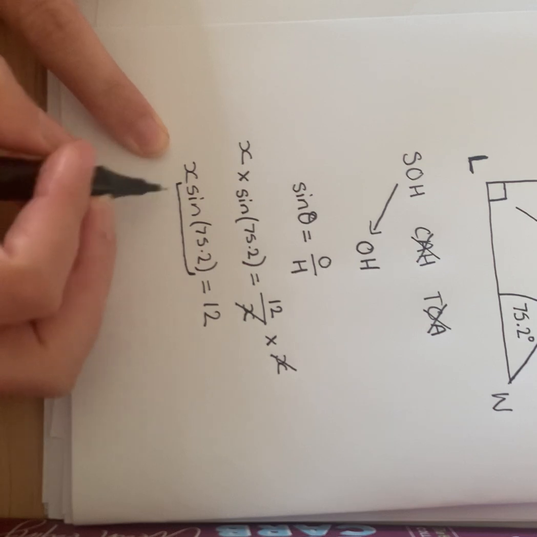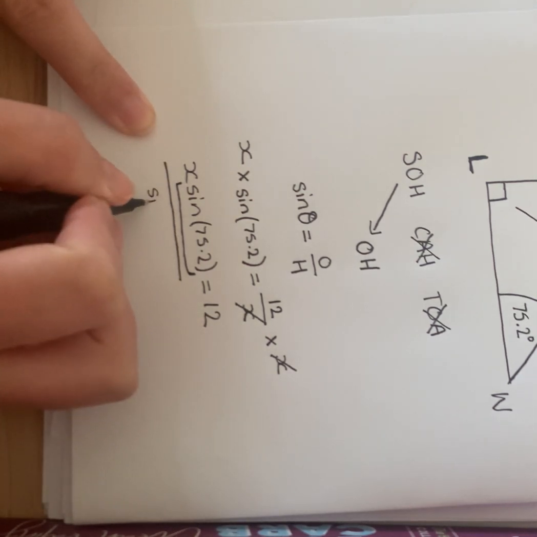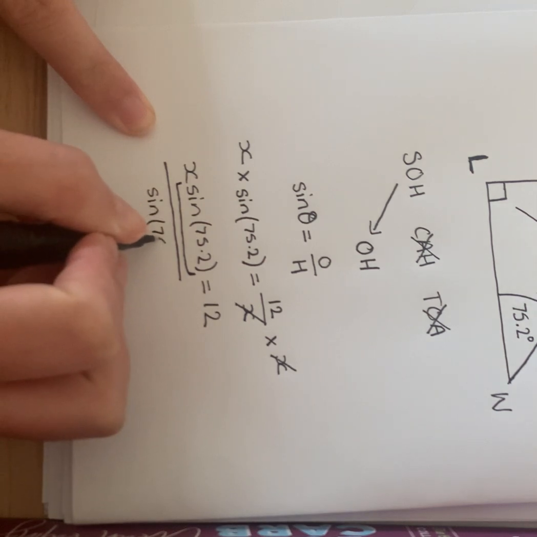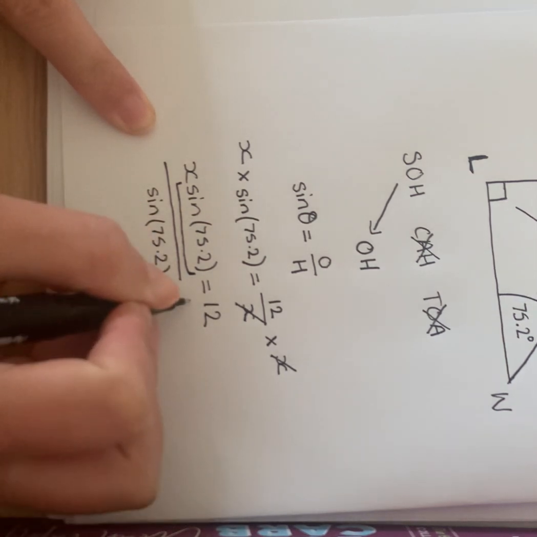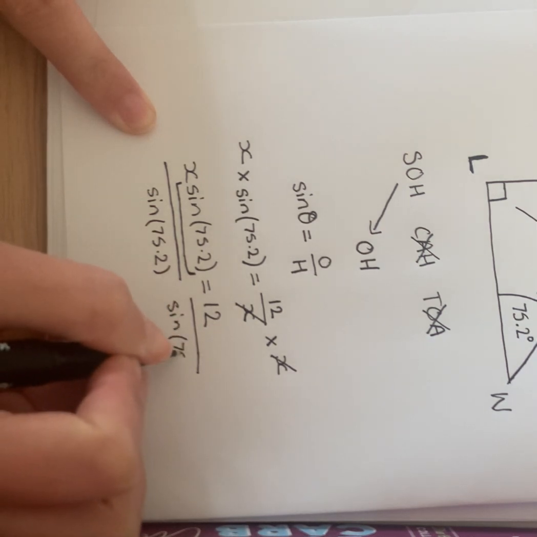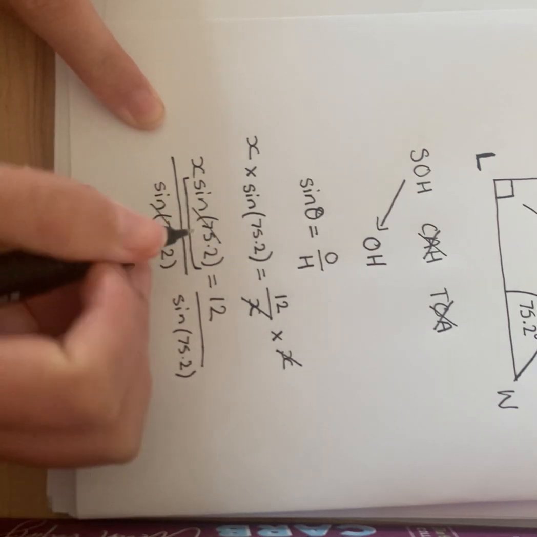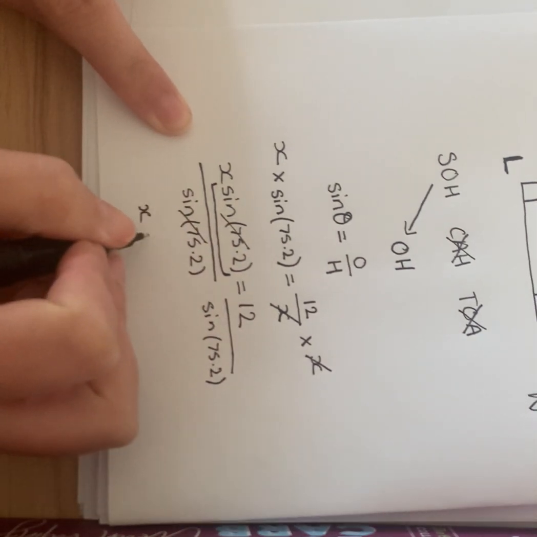The way we get rid of multiplication is division. So we just need to divide both sides by the same thing. These will cancel out. That's why we did it.